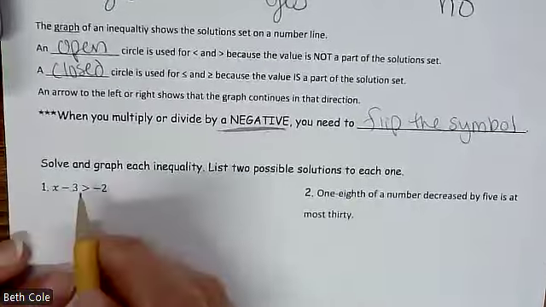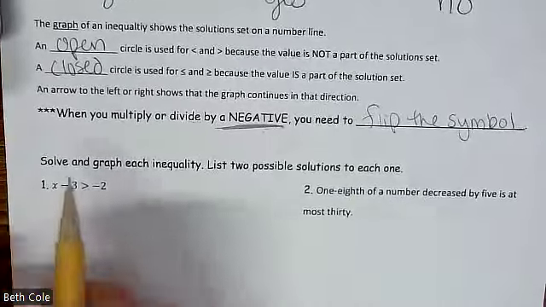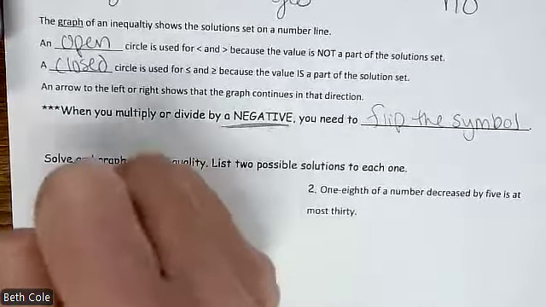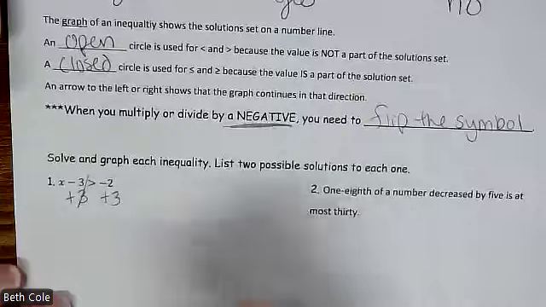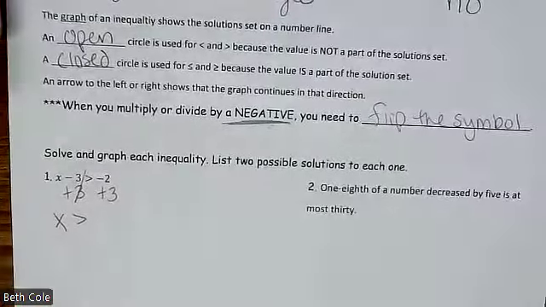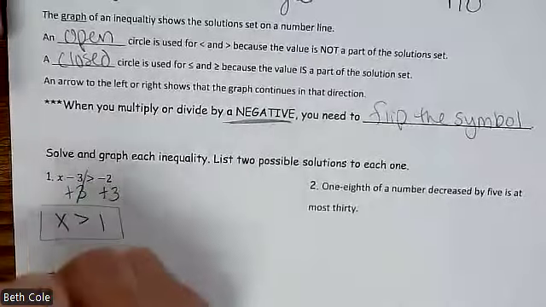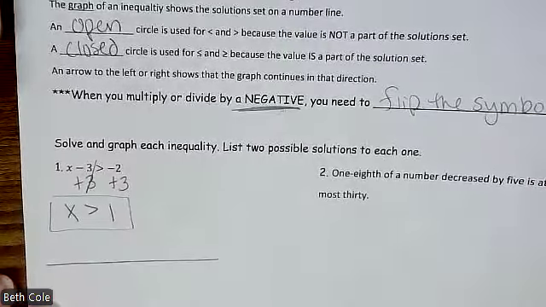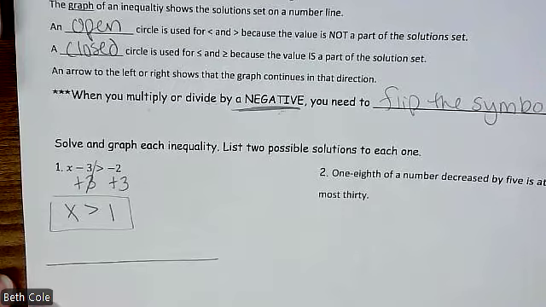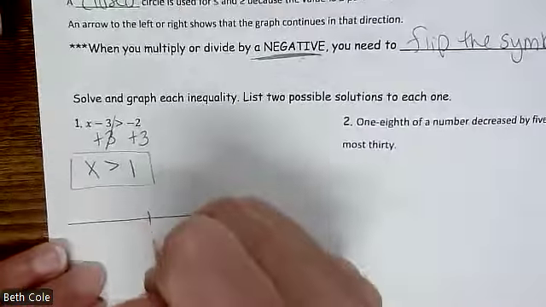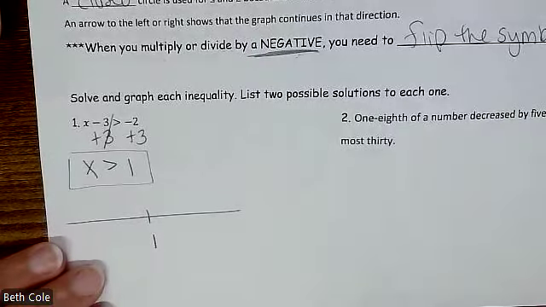So looking at this first one, start out with an easy one. How do you get rid of a -3? It is exactly the same as the equations, the quiz you just took. So we get x greater than 1. That's the answer. We're just going to put it on a number line. Now, I am the least picky number line person you will meet. If the answer is 1, the only number I need on your number line is 1. You can put other numbers, but I don't care.